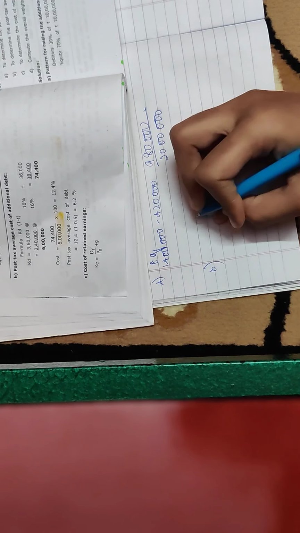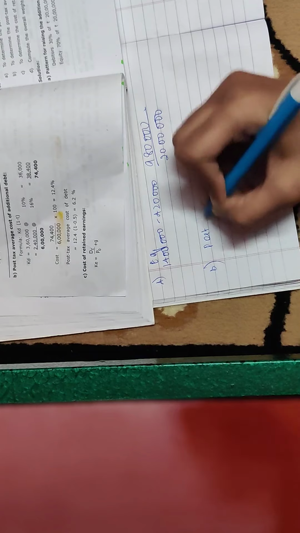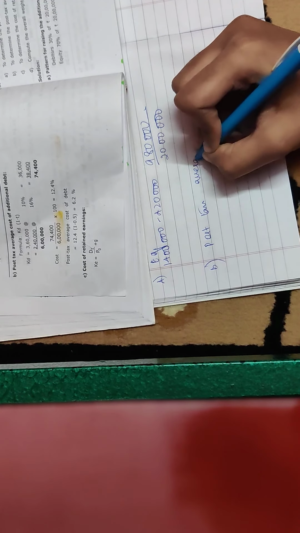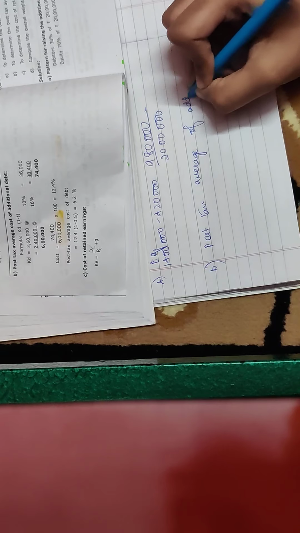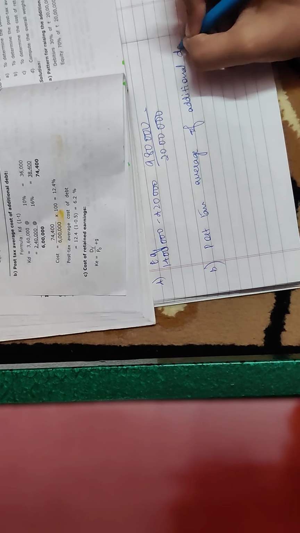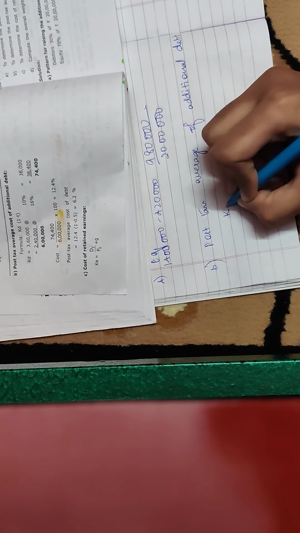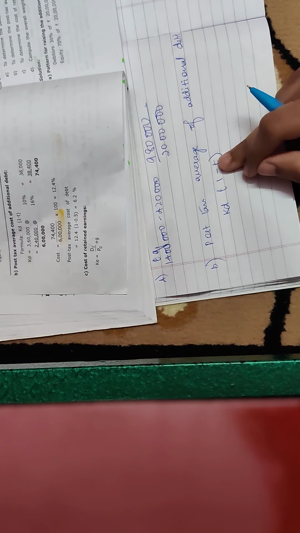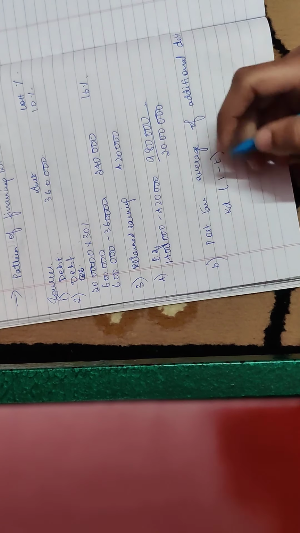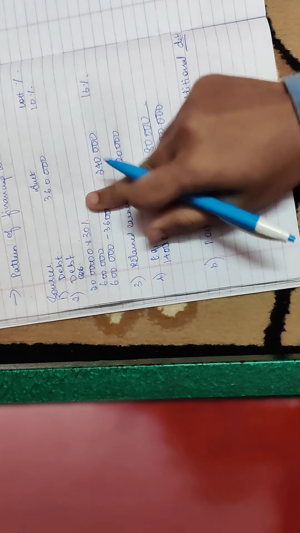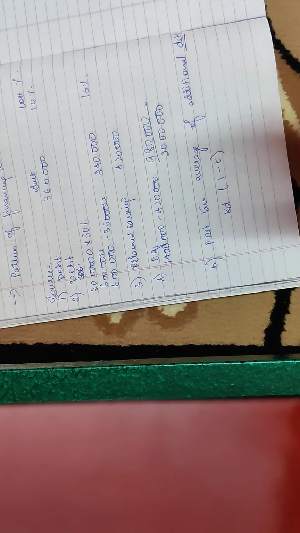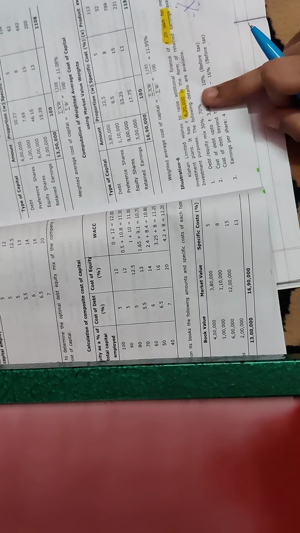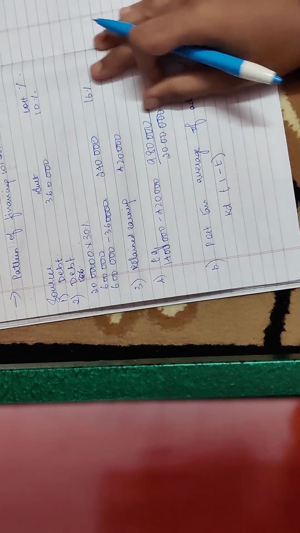Now your part B of the solution is your calculation of post-tax average of additional debt. Now what is the formula? It is nothing but KD into 1 minus T. Okay, your KD into 1 minus T. Now how will you calculate only on the basis of debt? Okay, now earlier your debt was 30%, and it was given to you in the question, it was 30% and your 70%, which was a combination. Now here your debt is 10% and your 16%. Now look into this, how we've classified.